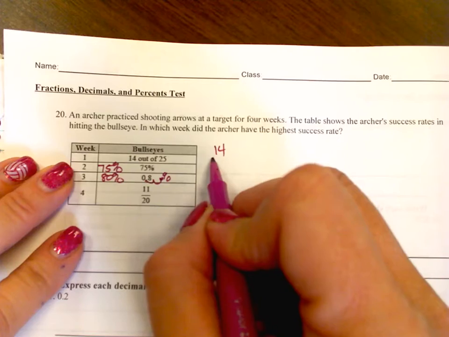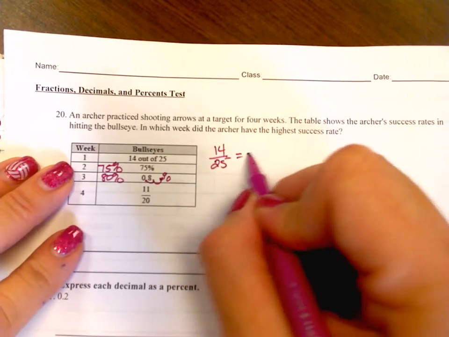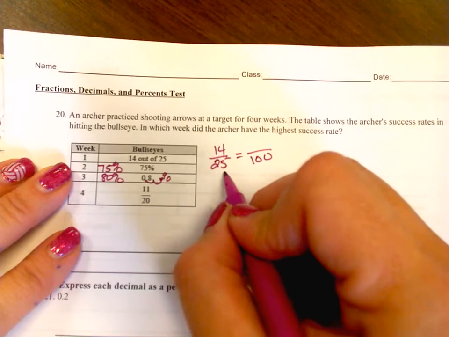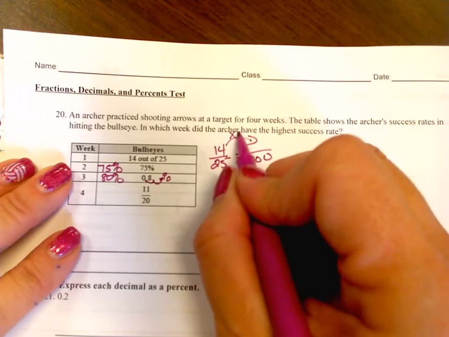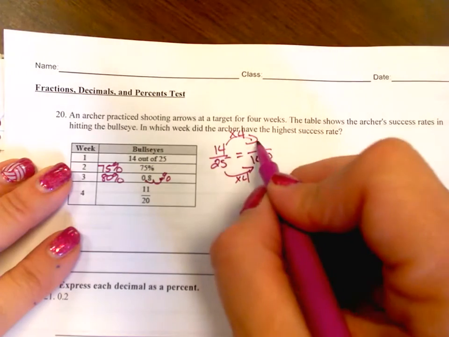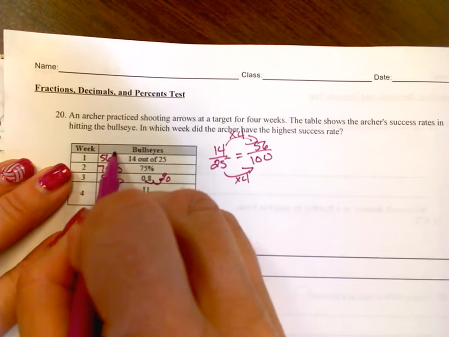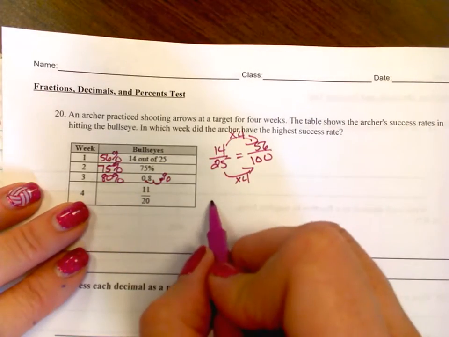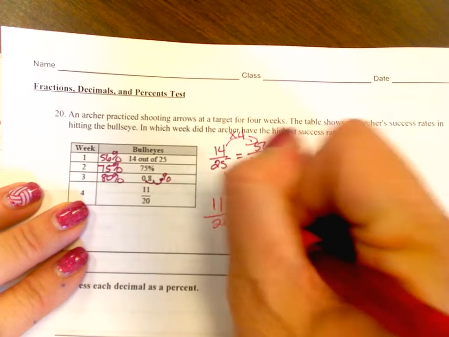And 14 over 25. If we change that one to a percent, we would put it over 100. So 25 times 4, 14 times 4, be 56. So this one would be 56%. And then you have 11 over 20.